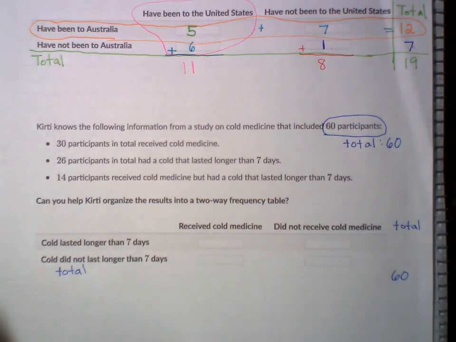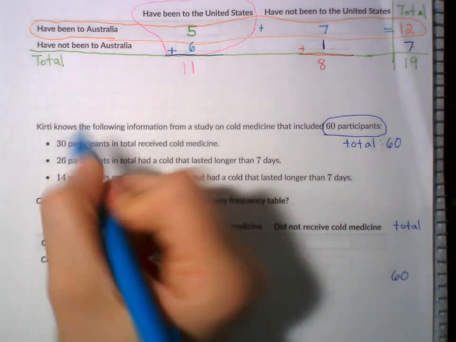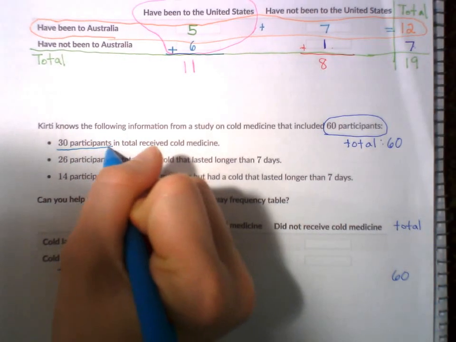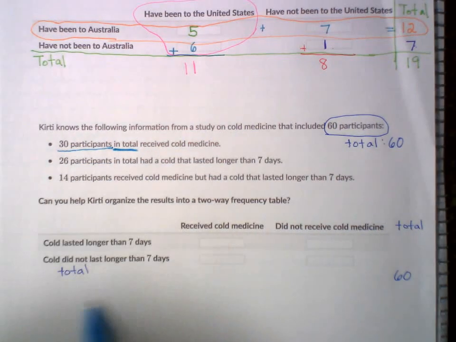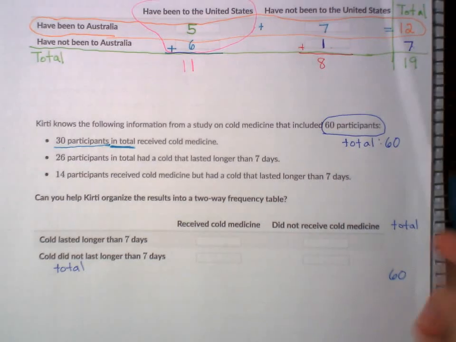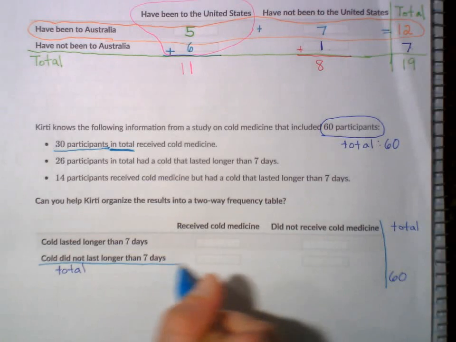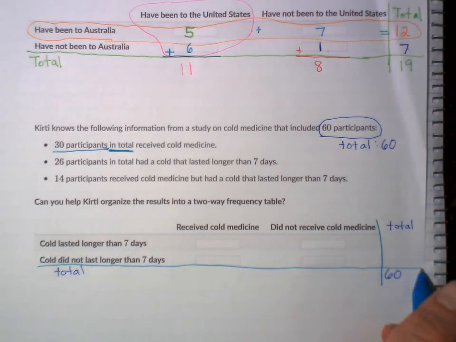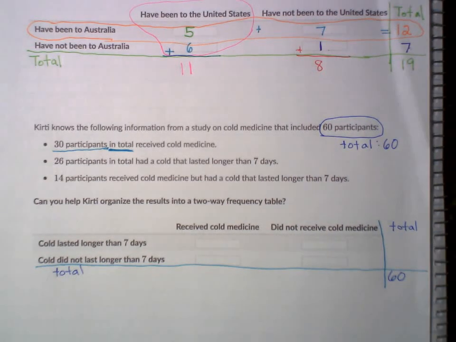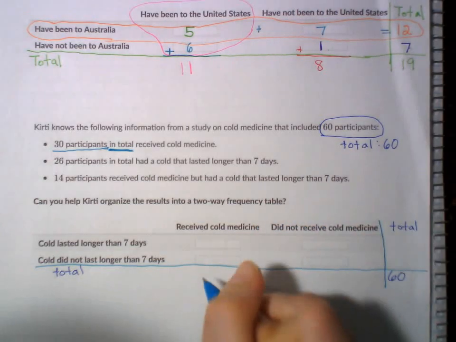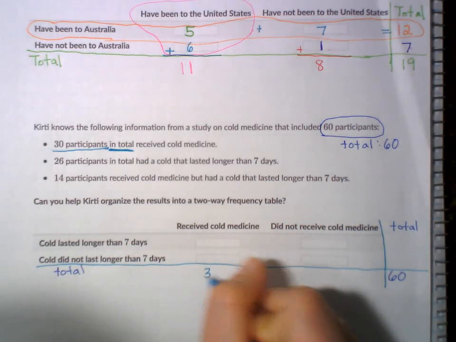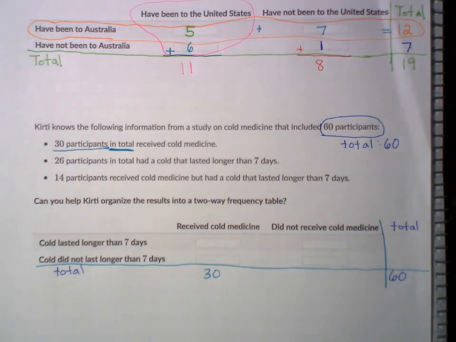30 participants in total. In total means it's going to be one of the total rows or columns. It's going to be in the margin. Okay, so 30 participants in total received cold medicine. Received cold medicine, okay. But total, so 30 in total received cold medicine.